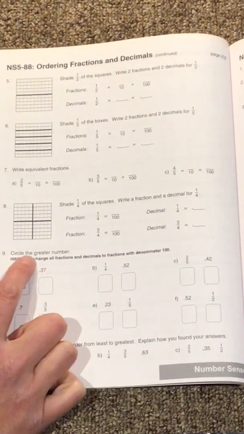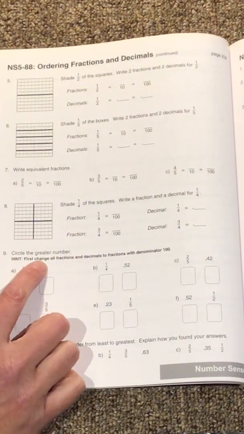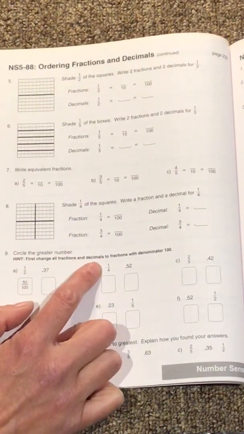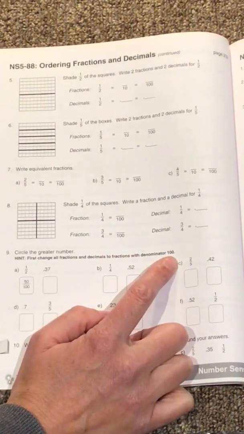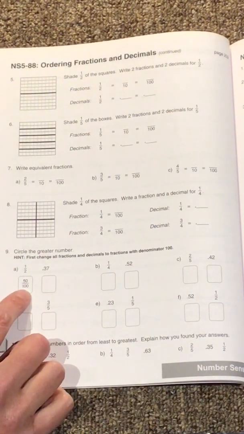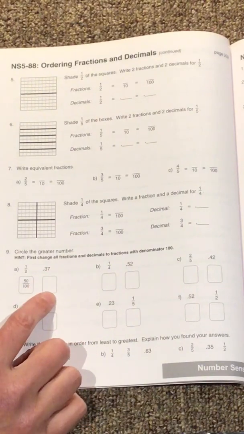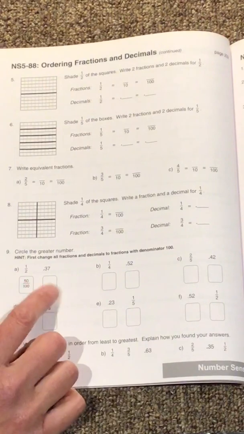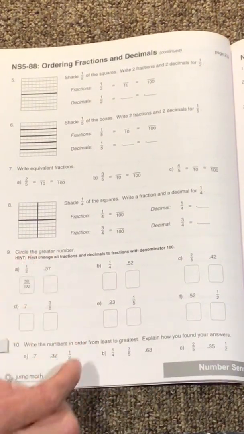Question 9, circle the greater number. Their hint, first change all fractions and decimals to fractions with denominator 100. Okay, so they've taken 1/2 and they've changed it into a fraction here. So you could take 0.37 and also turn it into a fraction that has a denominator of 100. And then, once you've filled in the boxes, for each pair, you're going to circle whichever one is greater or bigger.